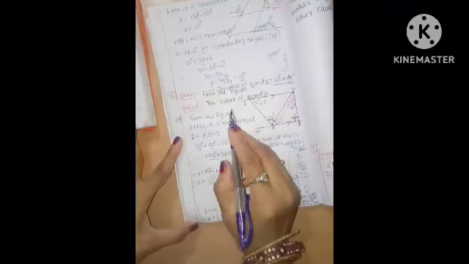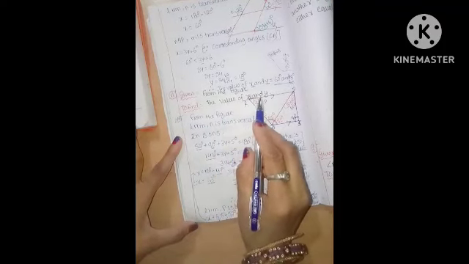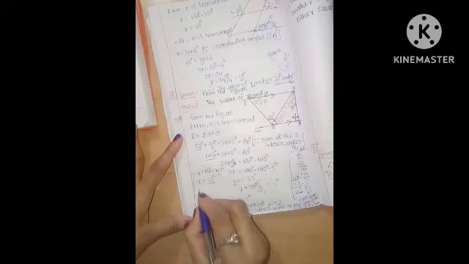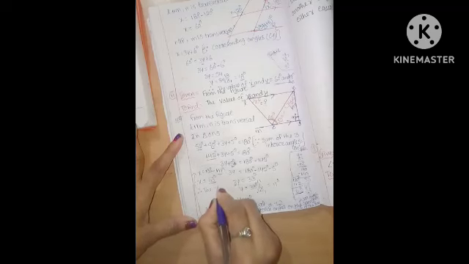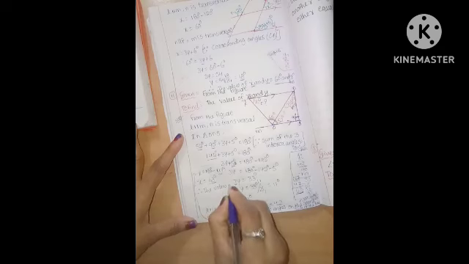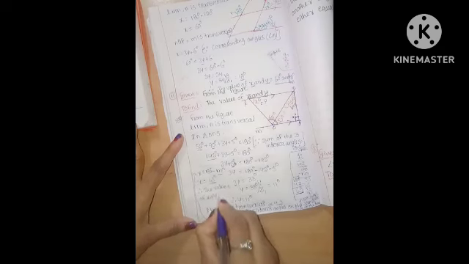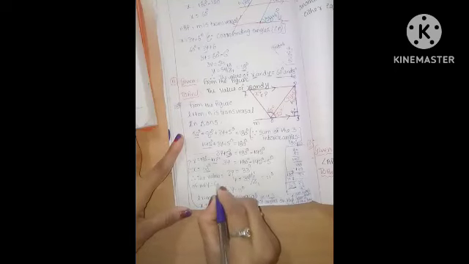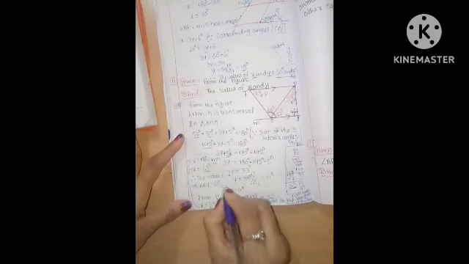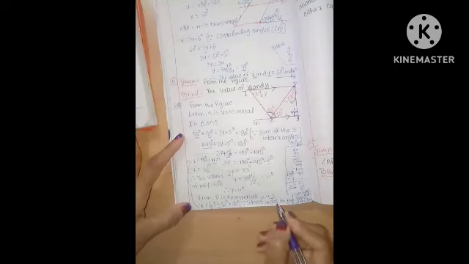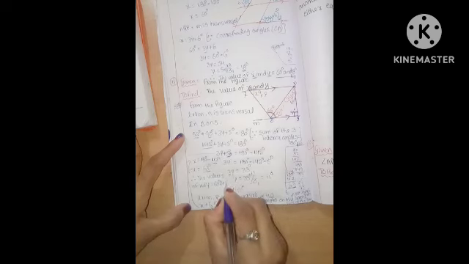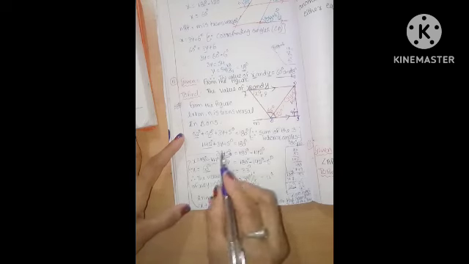So what we want here are these two angles, the final answer. Therefore the final answer: the values of x and y. X is 63 degrees and y is 11 degrees. This is the final answer.